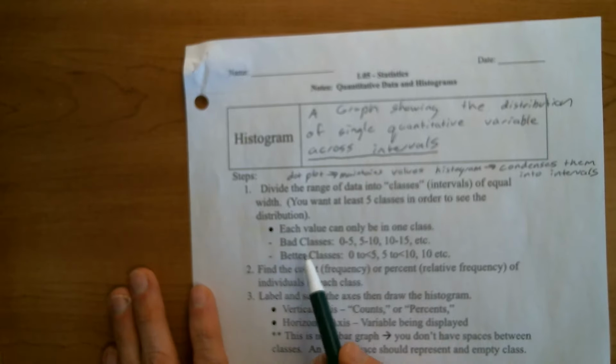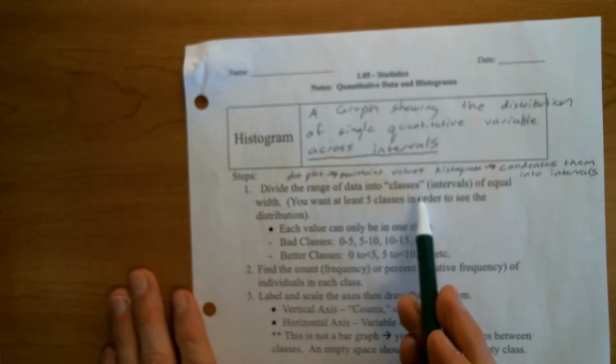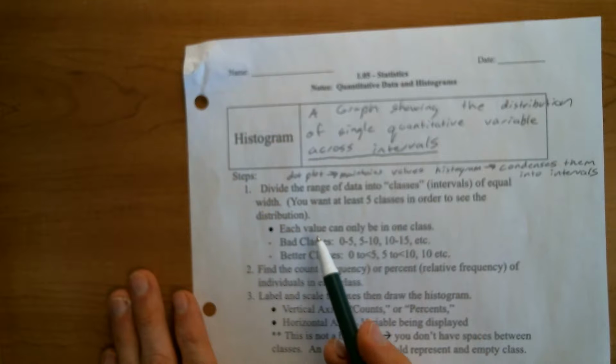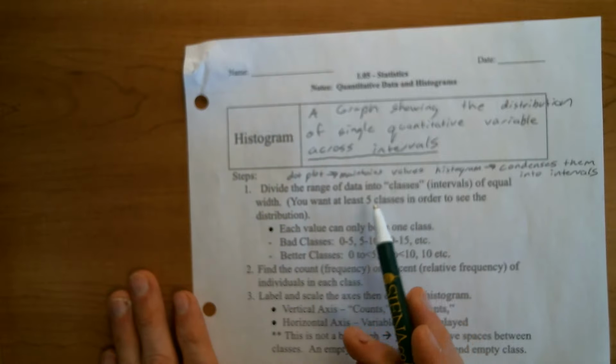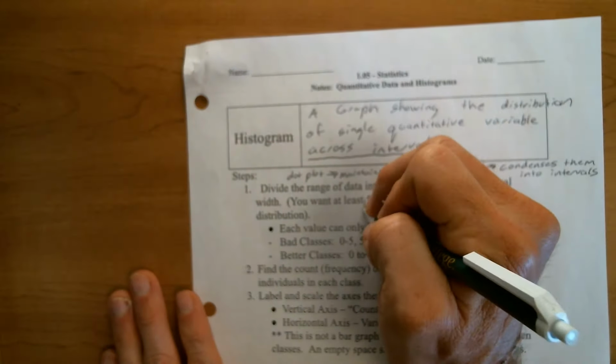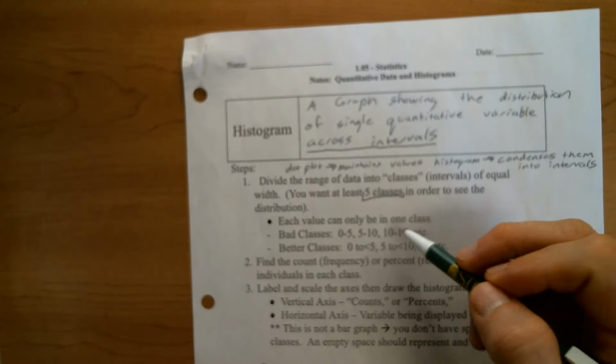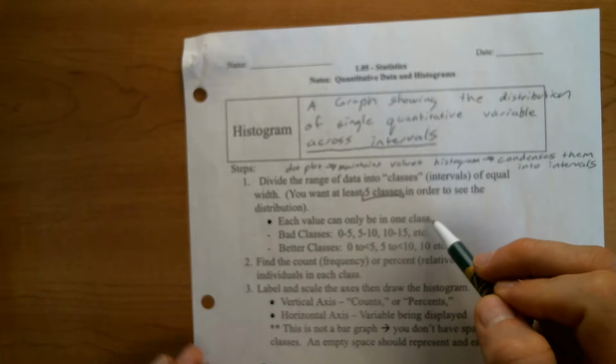You divide the range of data into classes or intervals of equal width. Generally you want at least 5 classes as a minimum when you're making a histogram so that you can get a shape of the distribution. If you've only got 1 or 2 bars, it's hard to get a shape. So your classes should be small enough that you can get at least 5 bars out of them. Each value can only be in one class.